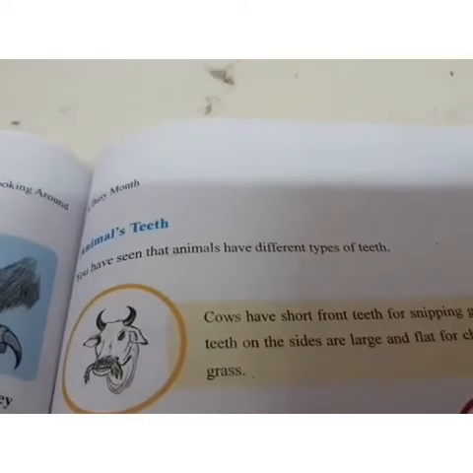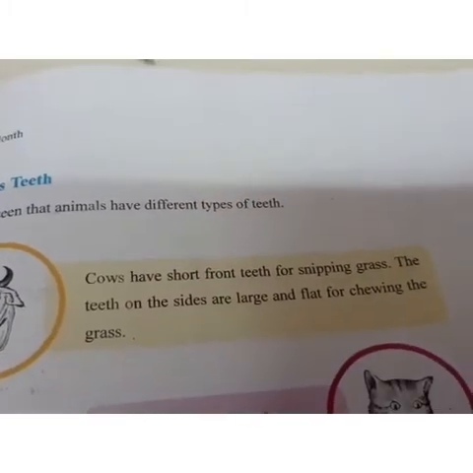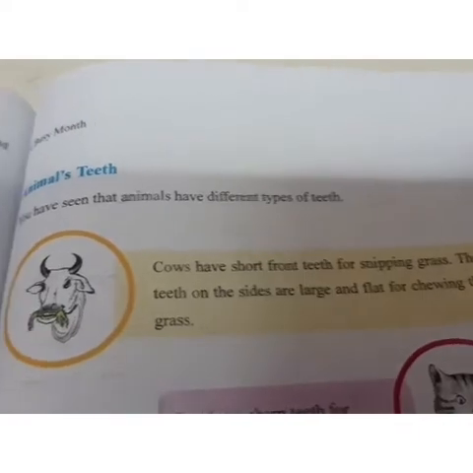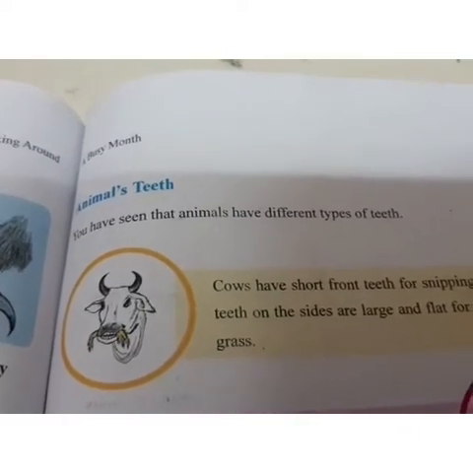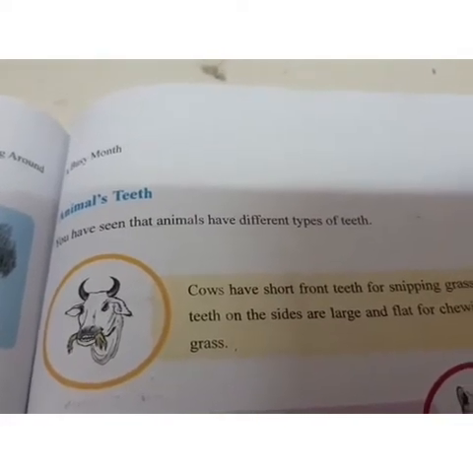So the animals, first we'll study about the teeth of the animals who eat only the grass. Cows have short front teeth for snipping grass. The teeth on the sides are large and flat for chewing the grass. Now first of all this cow है, buffalo है, जो grass eating animals होते हैं, they have the short front teeth to snip the grass.